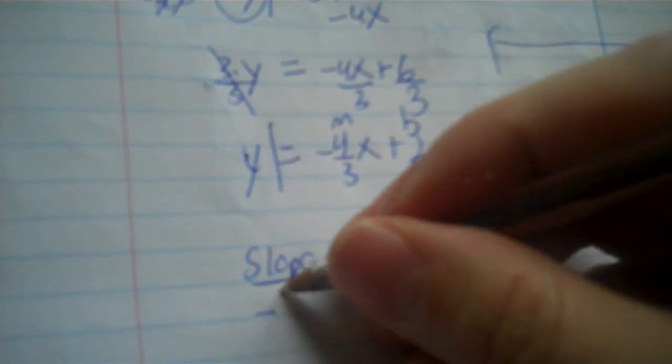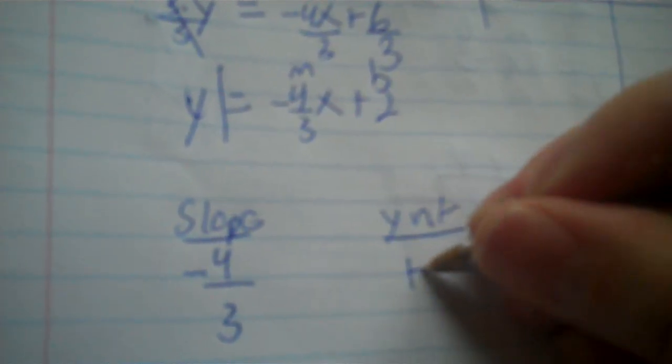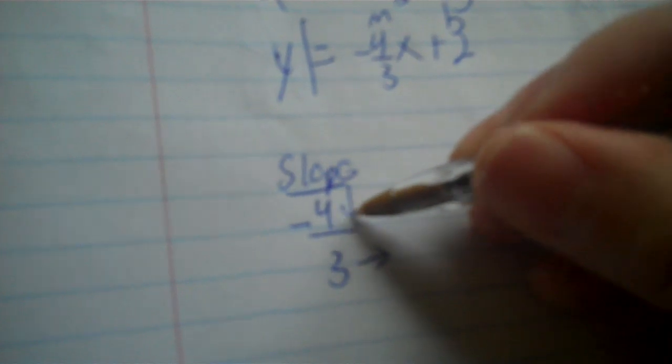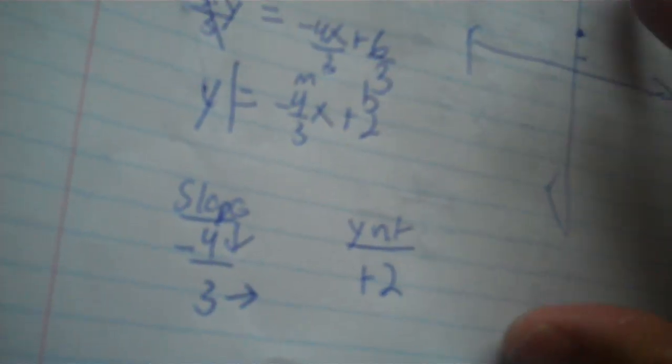So the slope's negative 4 over 3. Now you can't make it plus plus because only the top's negative, okay? Plus 2 is a y-intercept. So you go up 1, 2, make a point. Now you're going to go forward 3, but this time you're going to go down 4 because 4 is negative, okay? So down 1, 2, 3, 4, and then forward 3.